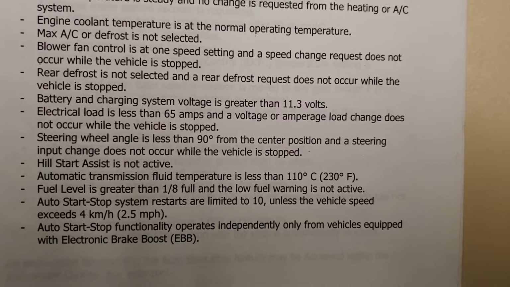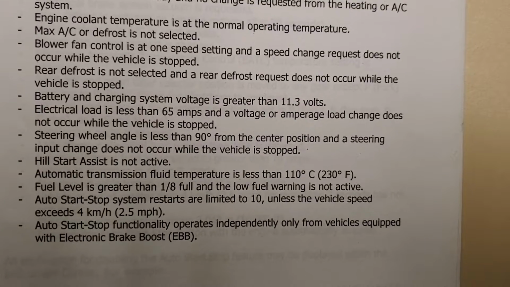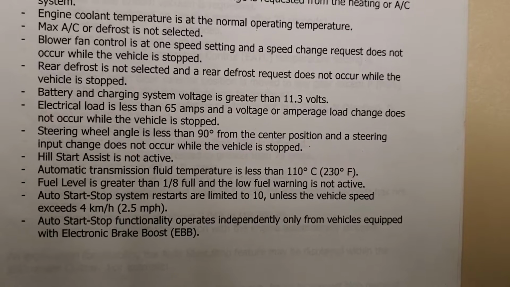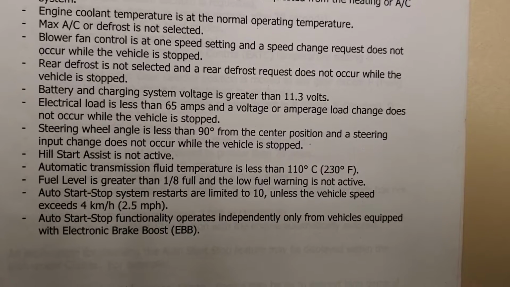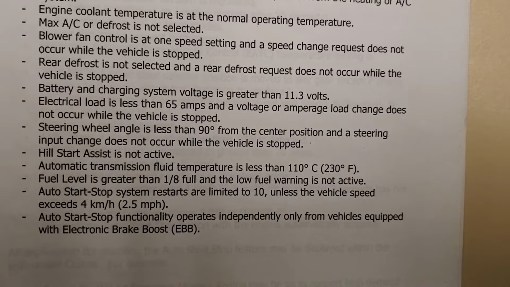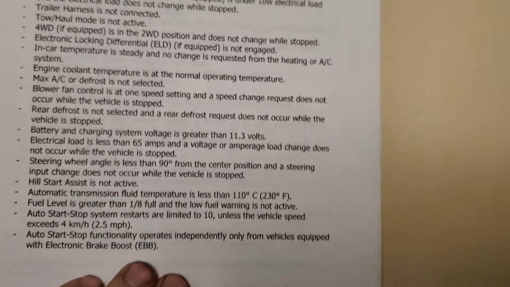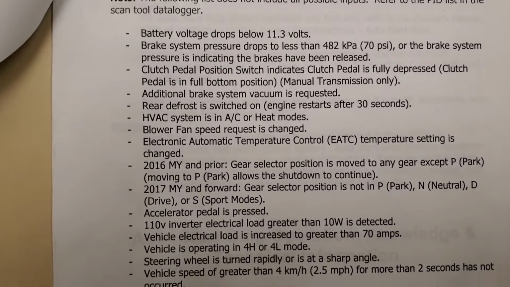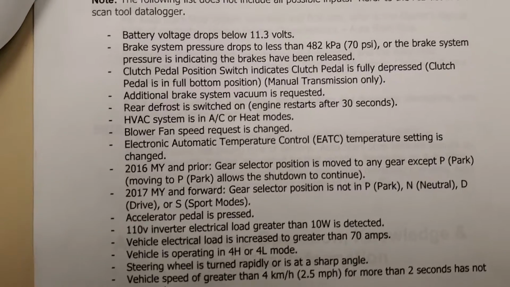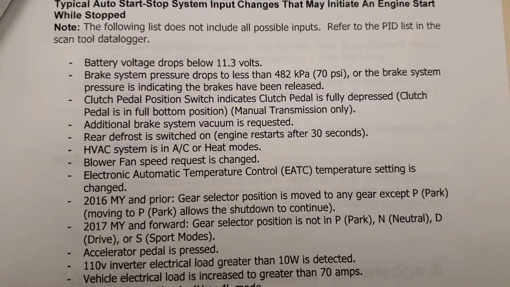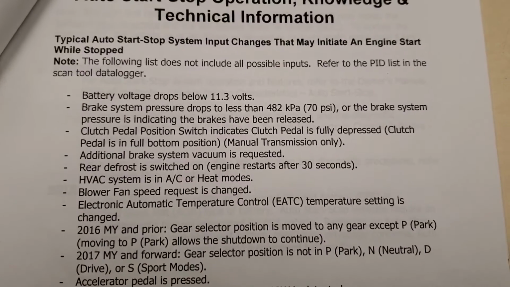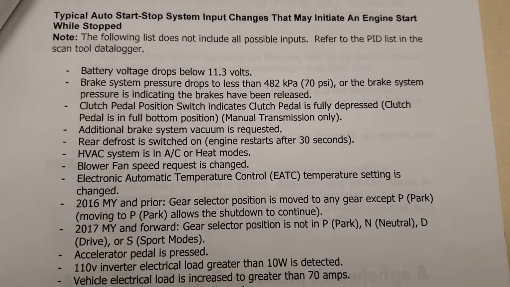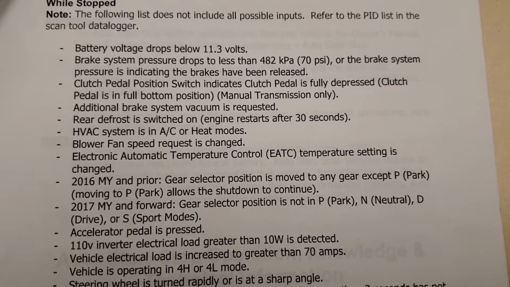Auto start-stop system restarts are limited to 10 unless the vehicle speed exceeds 2.5 miles per hour. Auto start-stop functionality operates independently from other vehicles equipped with electronic brake boost. Typical auto start-stop system input changes may initiate an engine start while stopped. I'll let you read all this.